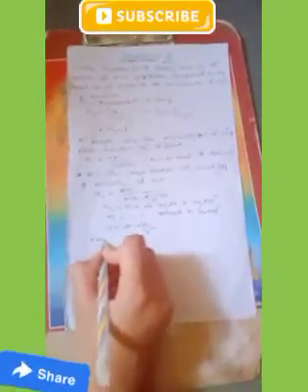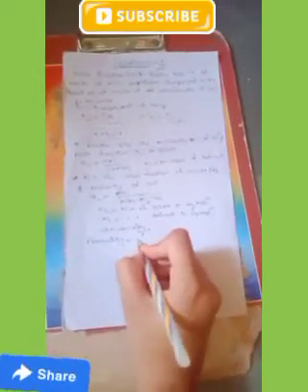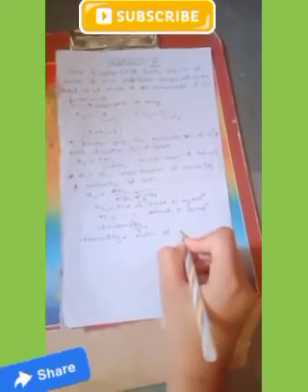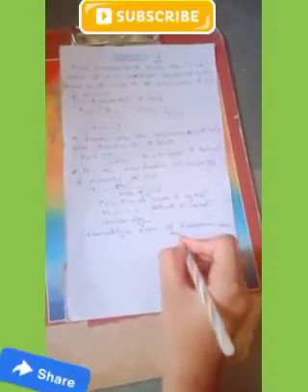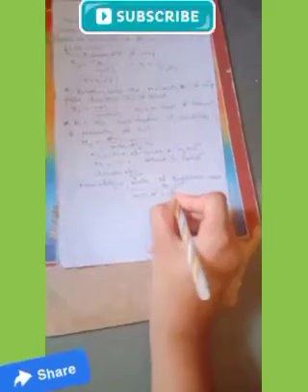Next, formality is equal to moles of substance added to solution by volume of solution in liters.